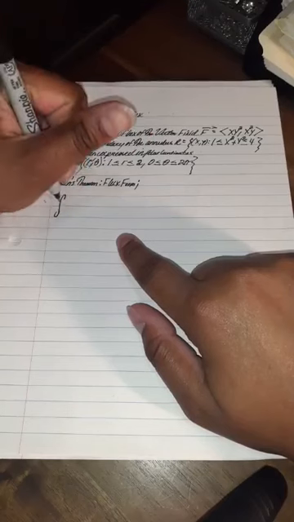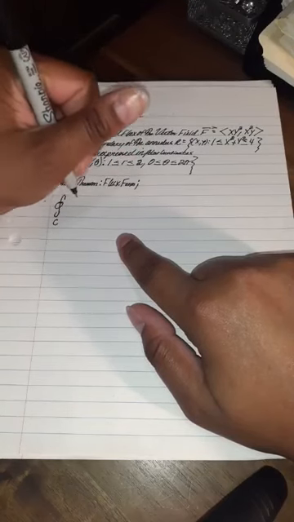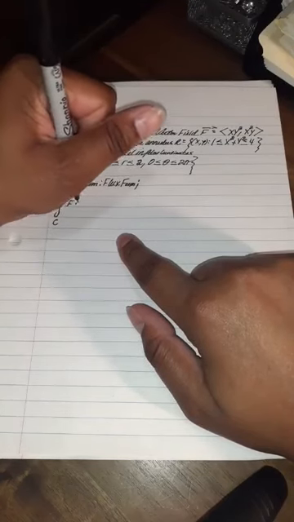I don't want to run out of room, so I'll write it down here. So this is Green's theorem, the flux form of it. I'll explain what everything means in a moment; we'll just get everything written down.